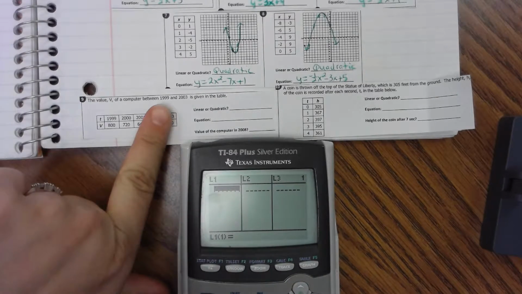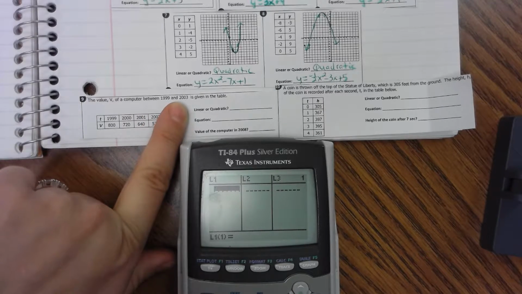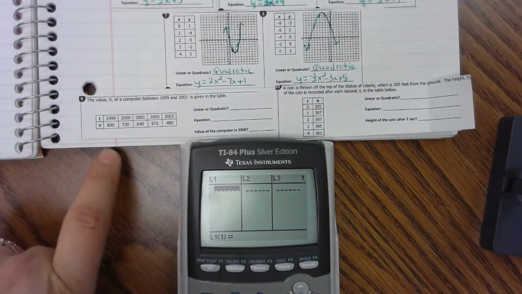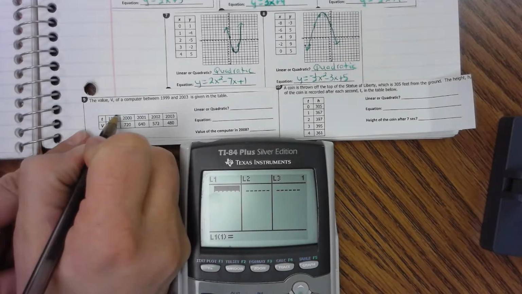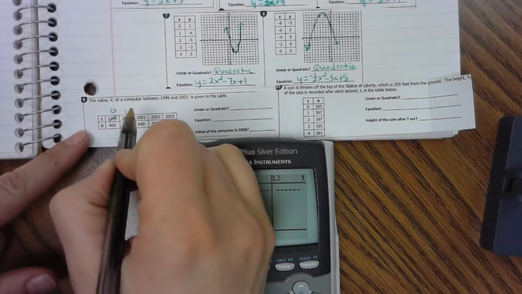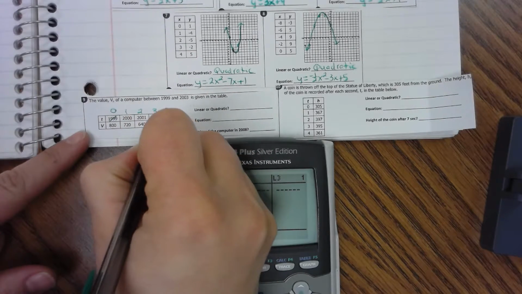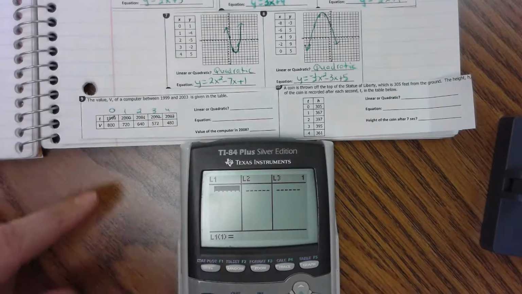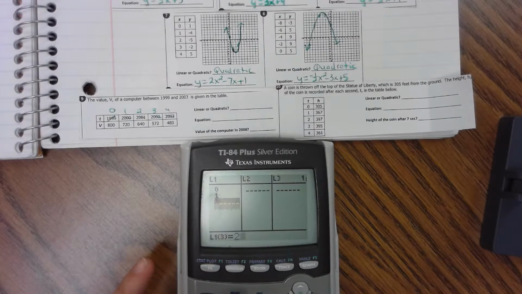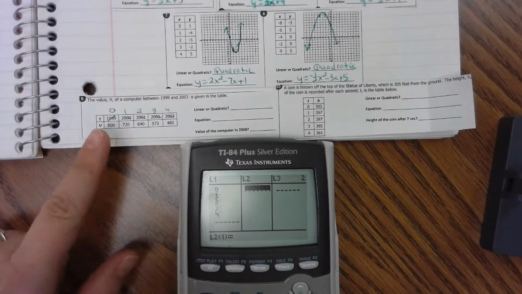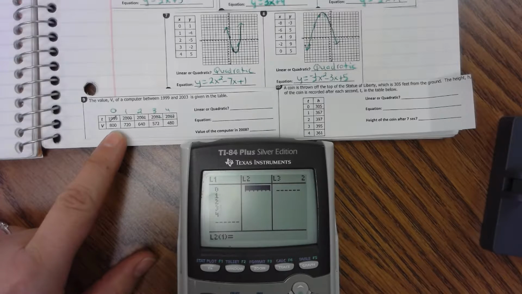For the computer between 1999 and 2003, I can put in 1999, 2000, or I can decide that this is going to be 0, 1, 2, 3, and 4 if I want, just to make my numbers nicer. So 0, 1, 2, 3, 4. And then for my volume, I have 800, 720, 640, 572, and 480.